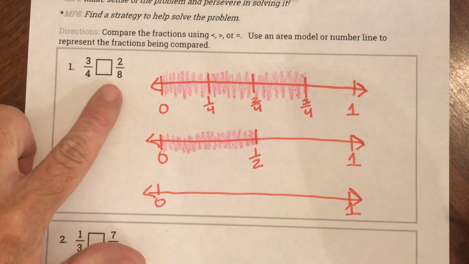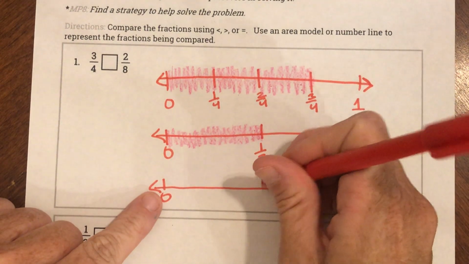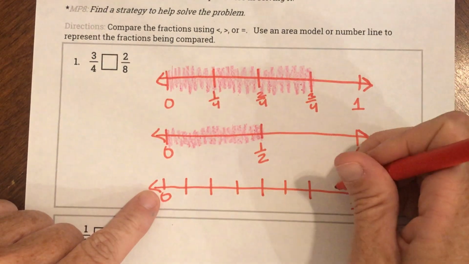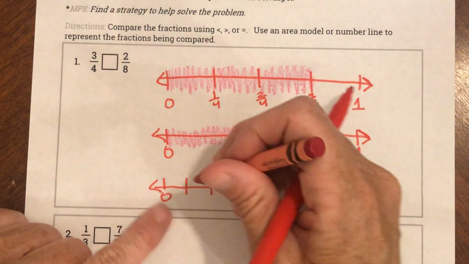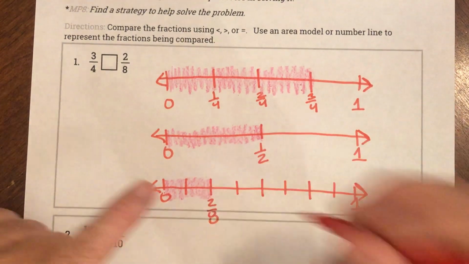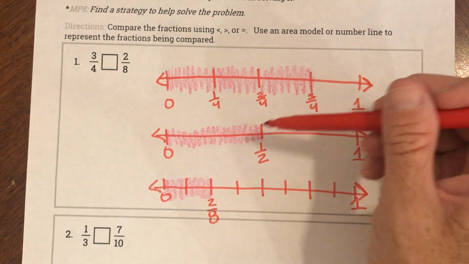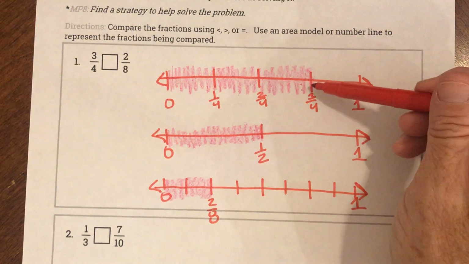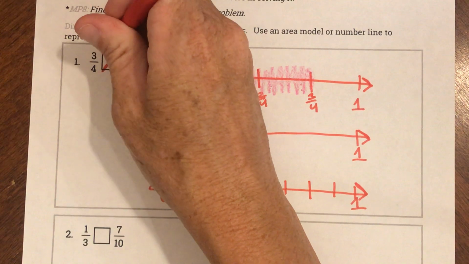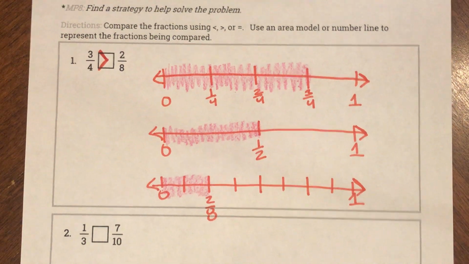And then my fraction that I'm comparing it to is 2/8. 2/8 means I need to partition this into 8 equal parts. So I'm going to do 1/2, then 1/4, and then partition those. And 2/8 would mean that I have 2 of the 8 pieces, which would be right here. This is where 2/8 is. So I can clearly see that 3/4 is larger than 1/2. 1/2 is larger than 2/8, which means 3/4 has to be larger than 2/8. So I'm going to grab the larger, which means I'm going to put a greater than sign. So 3/4 is greater than 2/8.